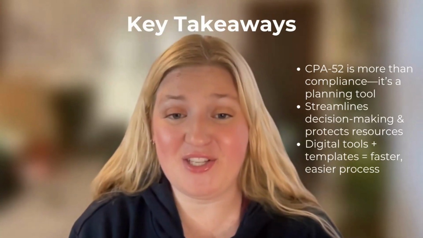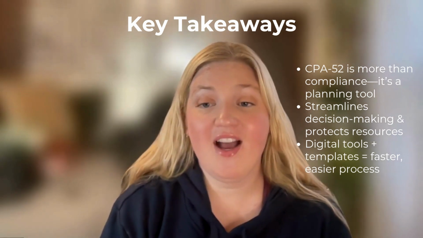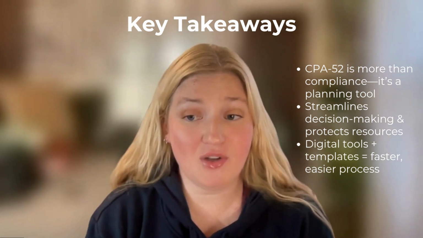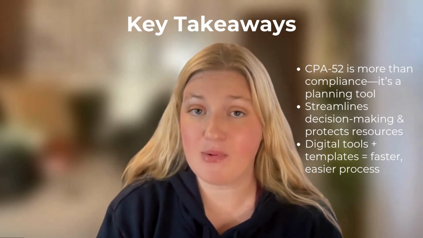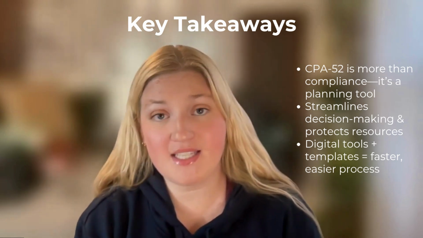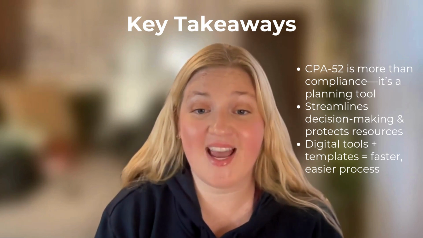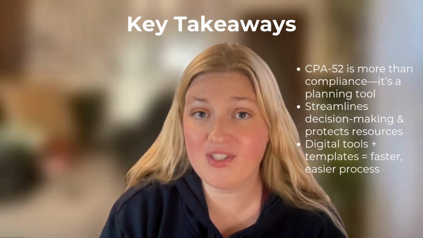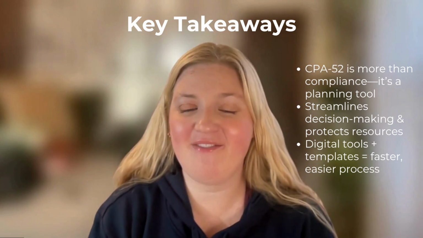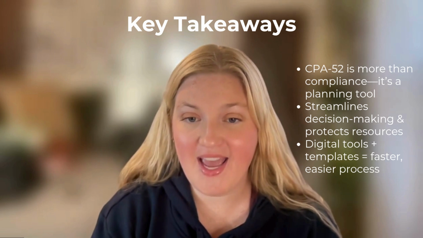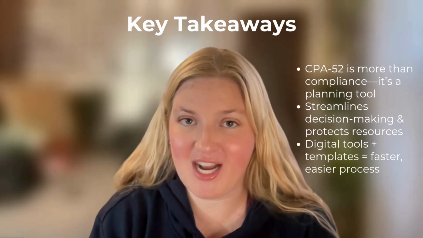The CPA 52 is more than just compliance. It's a structured way to ensure conservation practices protect natural resources, support clean water, and align with the USDA's planning process. By following these steps, you'll reduce workload for state offices, meet federal requirements, and make smarter decisions for both landowners and program staff. With the right tools and templates, the CPA 52 becomes less of a bottleneck and more of a pathway to resilient landscapes and thriving watersheds.